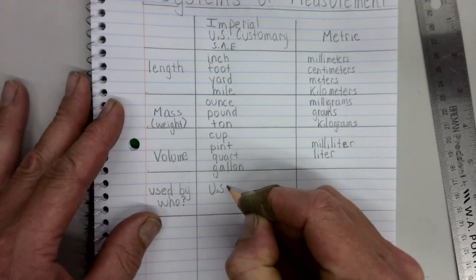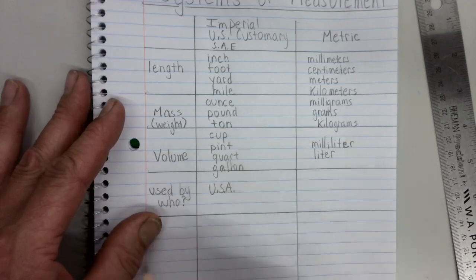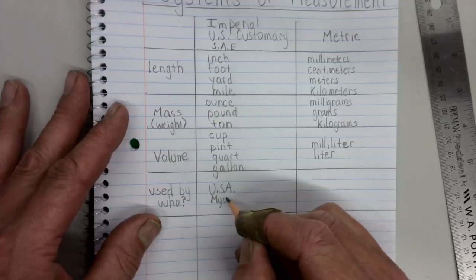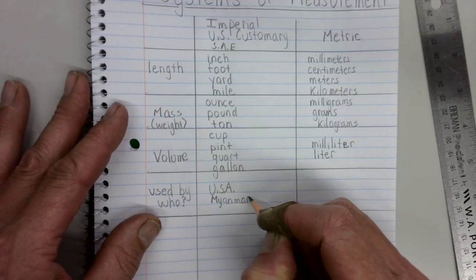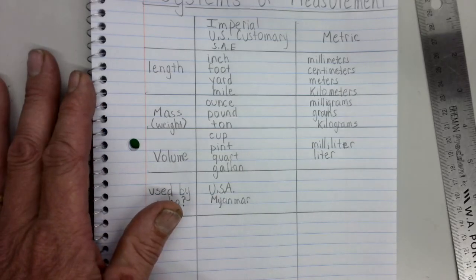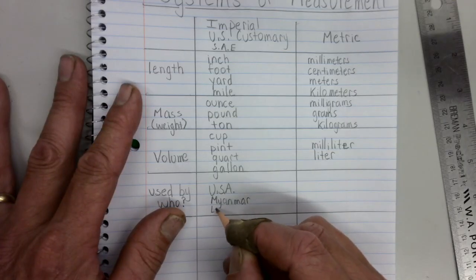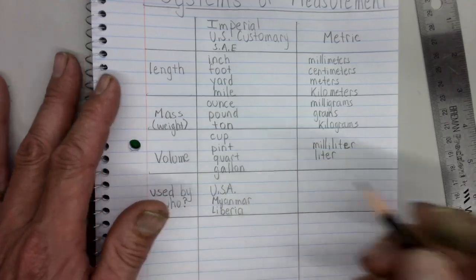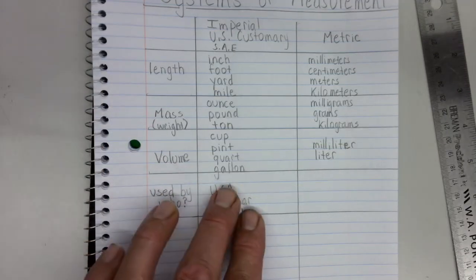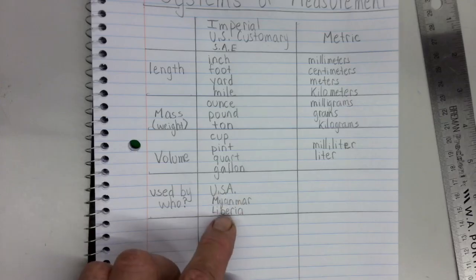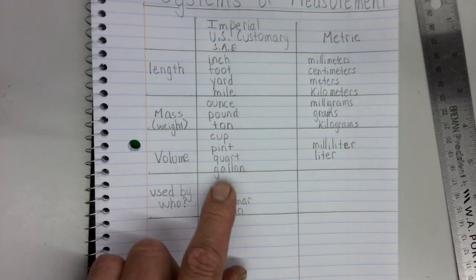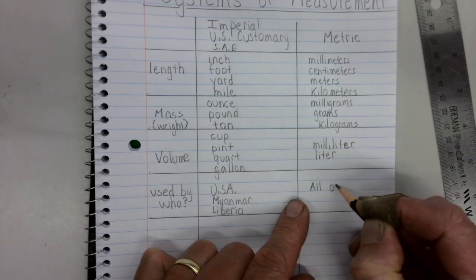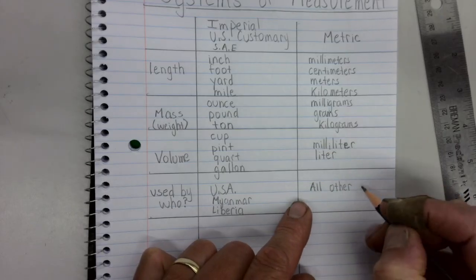The USA, or United States of America, Myanmar, M-Y-A-N-M-A-R, Myanmar, which is a country in Southeast Asia, and Liberia. So those are the 3 countries that still use this system. I don't know why these 2 small countries have hung on to it. Maybe they just want to be in sync with us. But the metric system is all other countries.